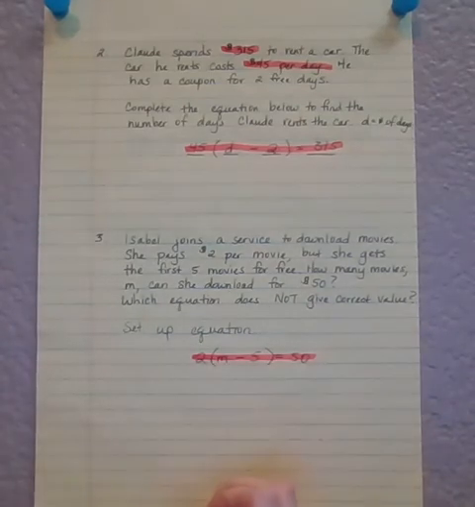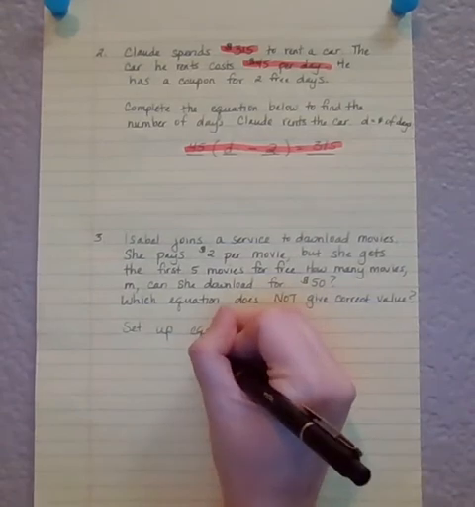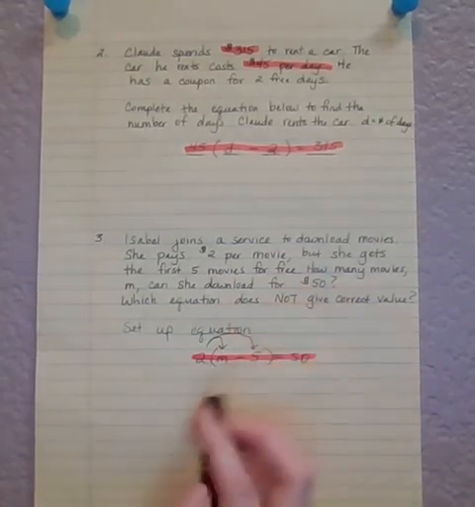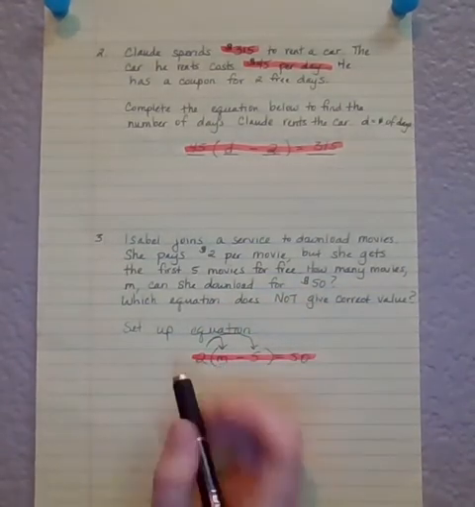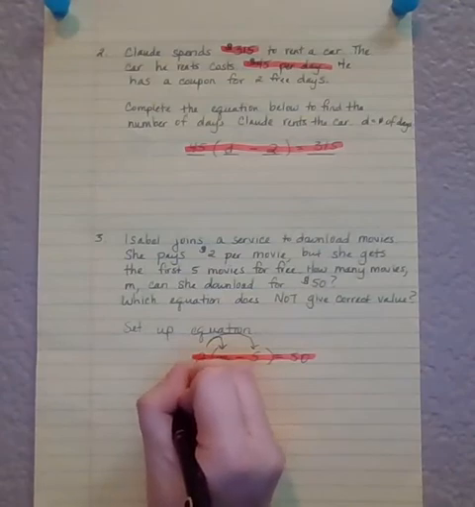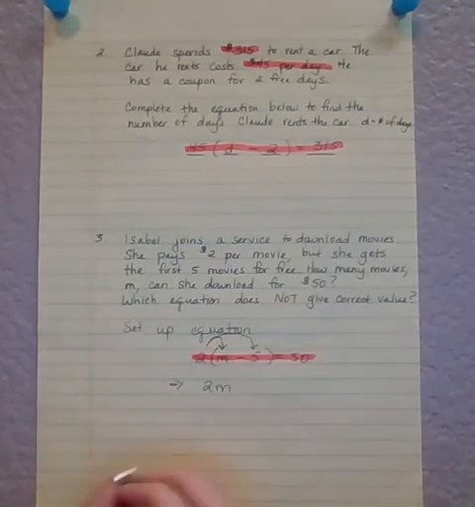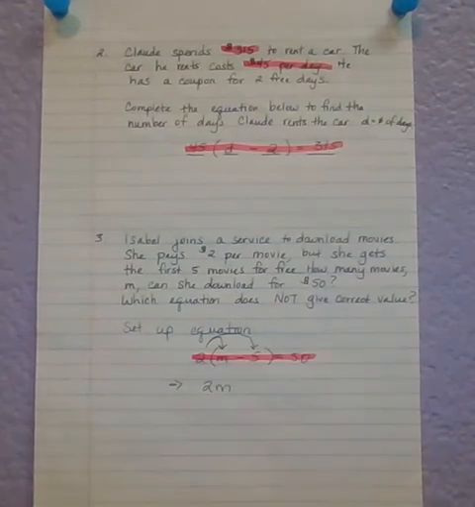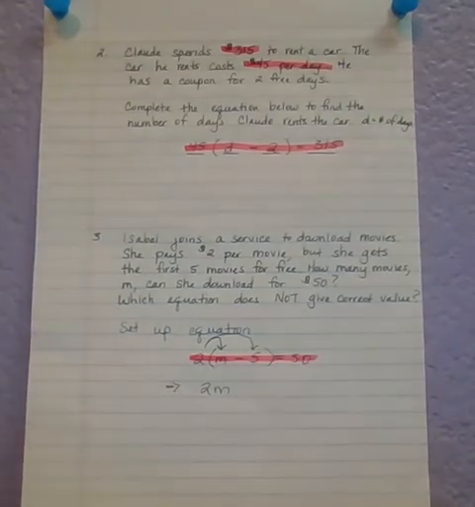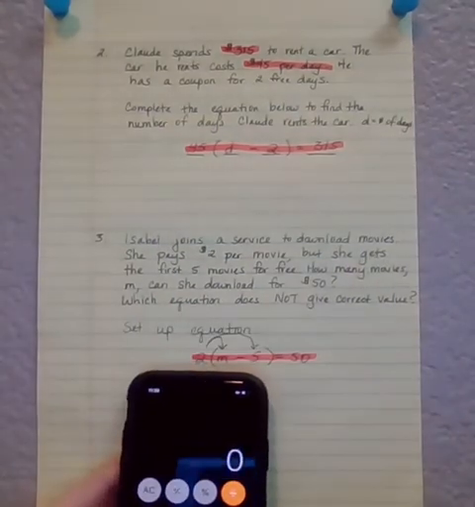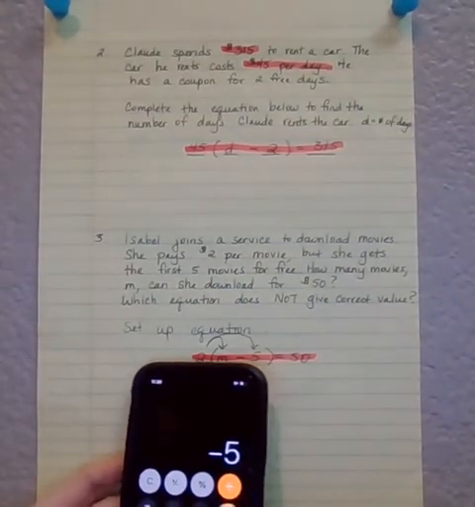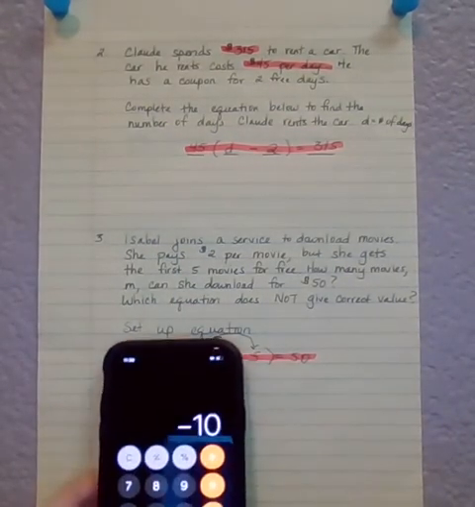And again, to figure out which one I do choose, I'm just going to work it out by distributing. So show your arrows, multiplying 2 times M just gives us 2M. 2 times negative 5 is minus 10.